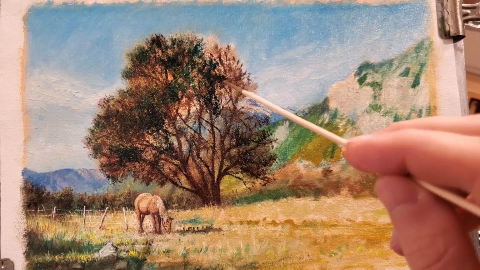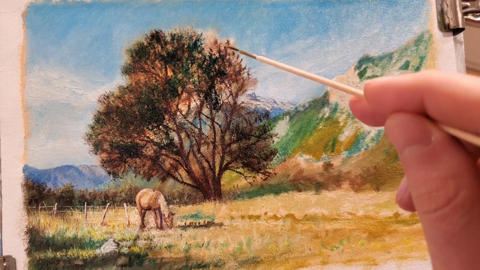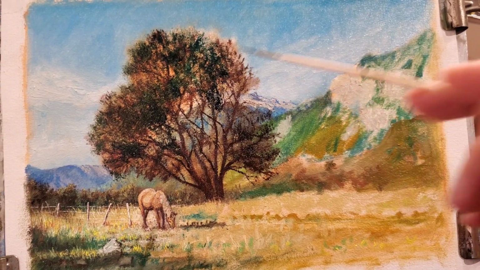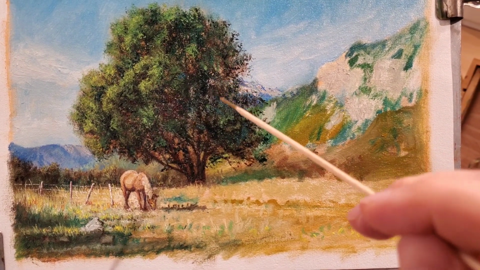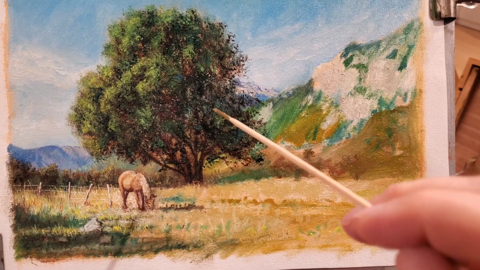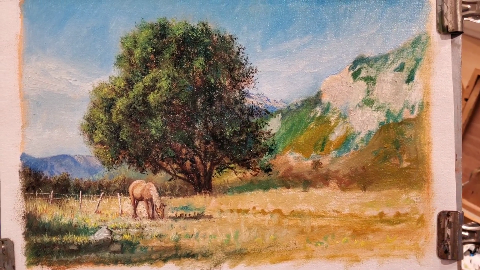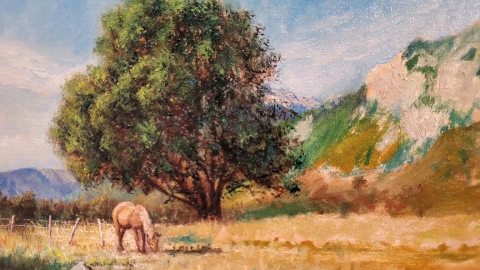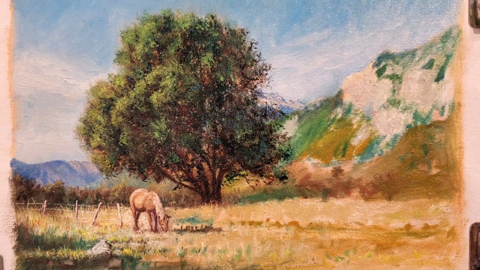So now, as you can see, I'm working on the darker leaves. Those would be the ones that are far away from the viewer or inside the structure of the tree. And then we apply the brighter leaves, the ones that are exposed to the light. Those are going to be always either on the warm or on the cold side, depending on where the light source is coming from. In this case, the sun is coming from the left.